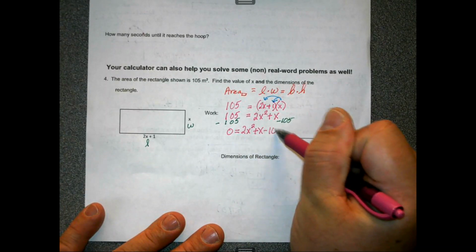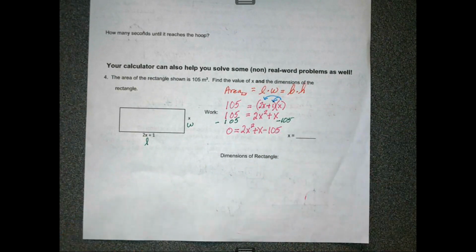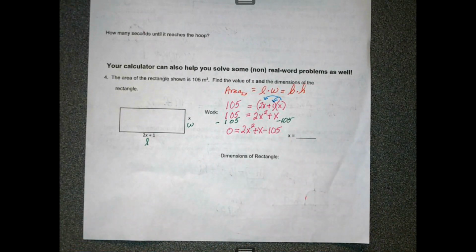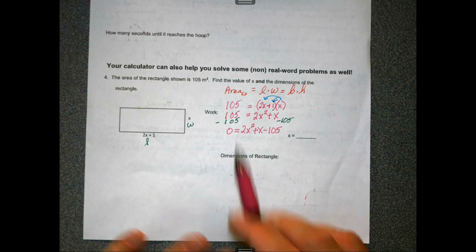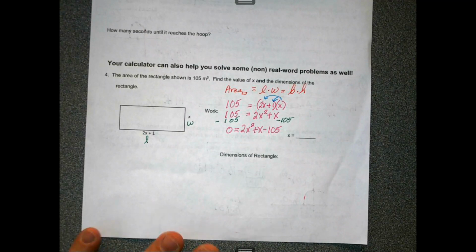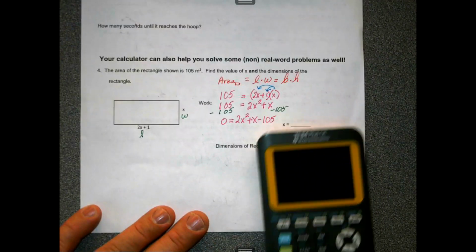minus 105. Now, here's where I said there's all different ways to solve this. Personally, I would factor this because factoring is kind of my specialty here. I could probably factor that in my head. You could also notice that it's in standard form. So now that it's set to 0, you could put this in the quadratic formula, right? But we've been having so much fun with our calculators with the quadratic modeling. Let's put it in our calculators.